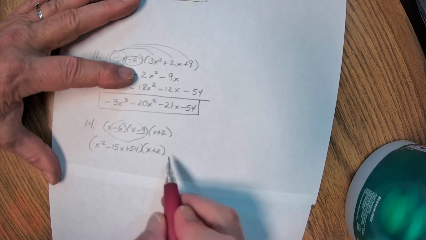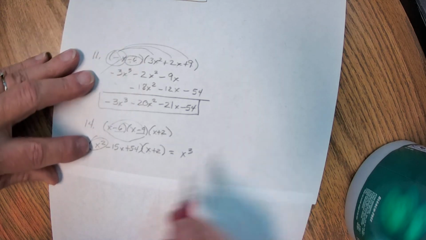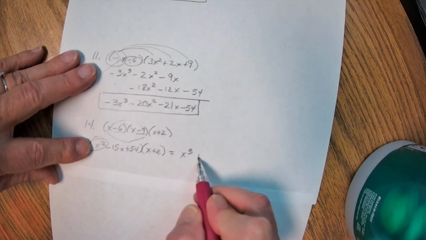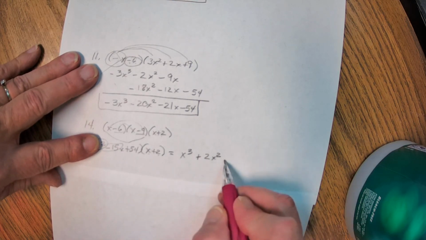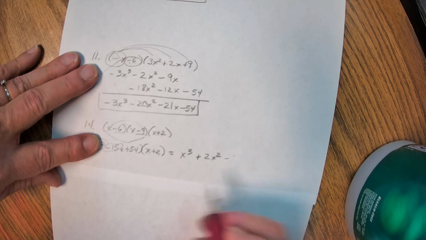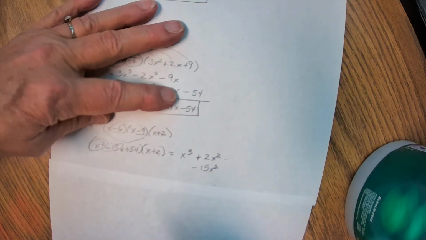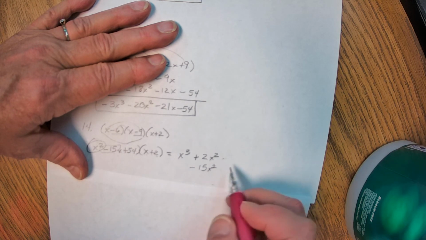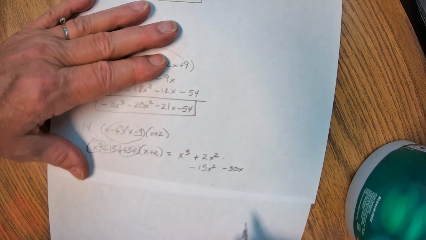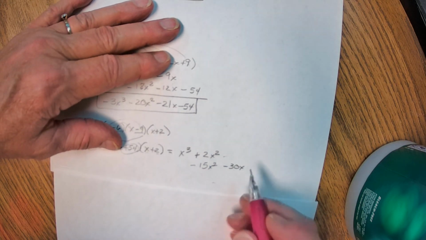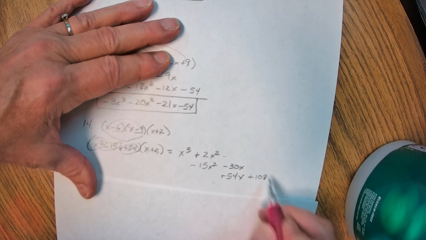But I'm not done because I have to multiply all that by x plus 2. Okay, so I'm going to go over here. X squared times x is x cubed. X squared times 2 is a positive 2x squared. Negative 15x times x is negative 15x squared. Sorry about that. Negative 15x times 2 is negative 30x. 54 times x is a positive 54x. 54 times 2 is a positive 108.